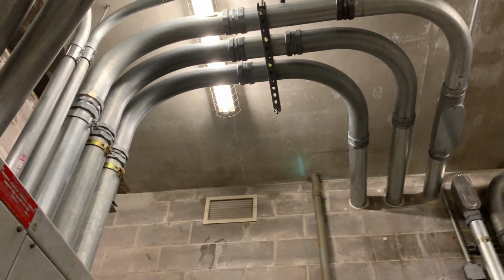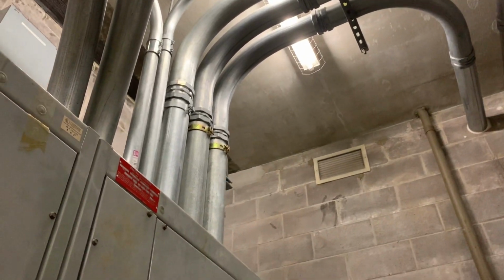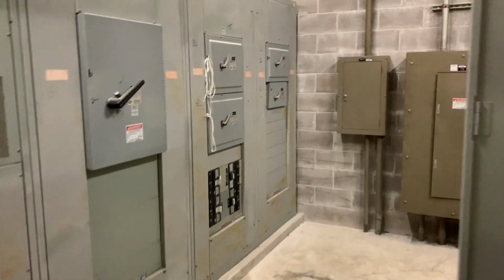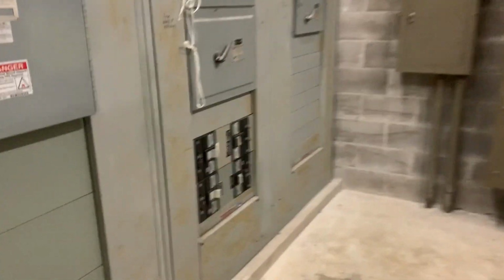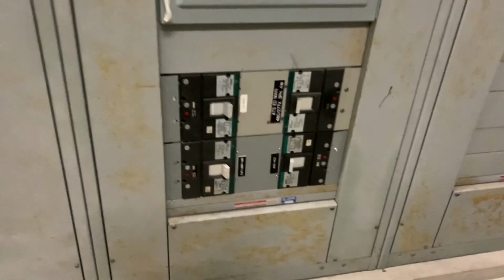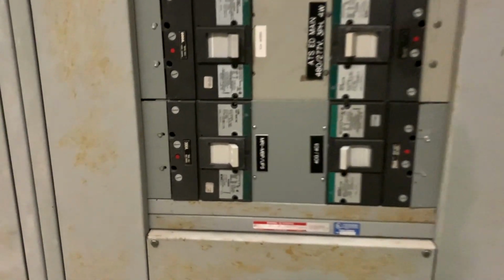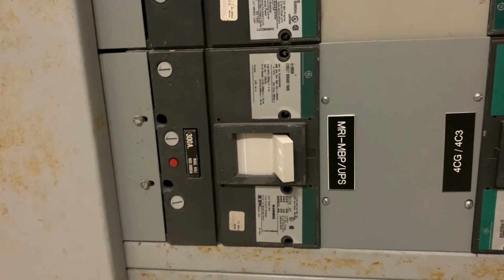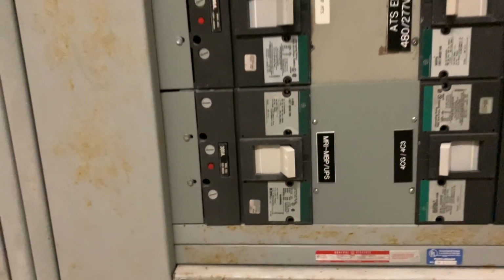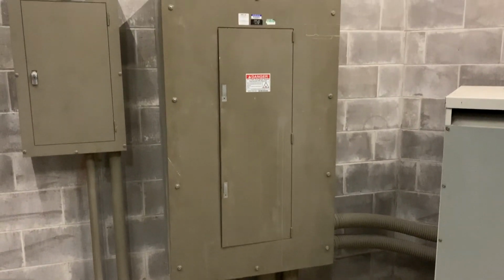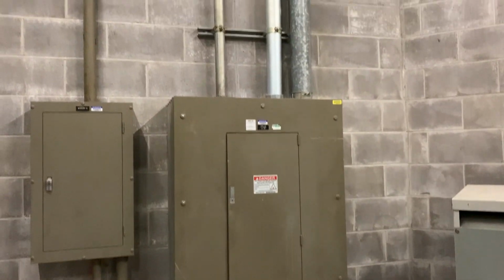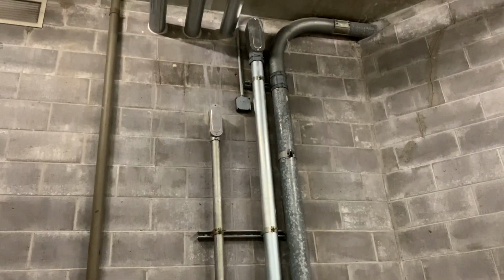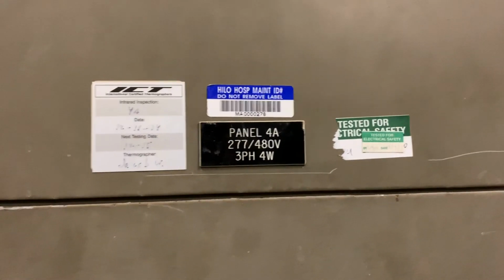Now it's time to talk about power. Inside the electrical room on the ground floor, you will find the switchgear. On the bottom left, there is the 300 amp breaker for the MRI room itself. This goes to the maintenance bypass panel in the equipment room. This is panel 4A. This feeds the chillers and the AHUs.